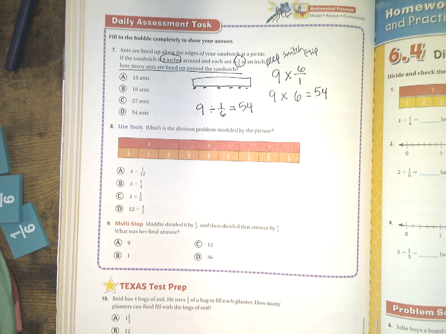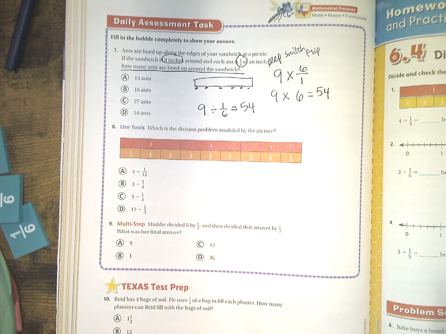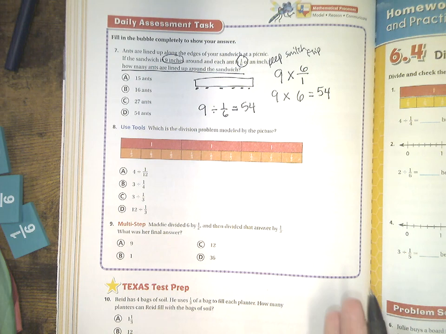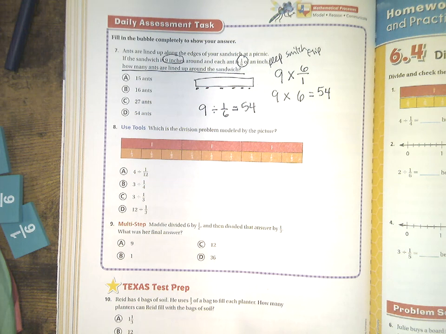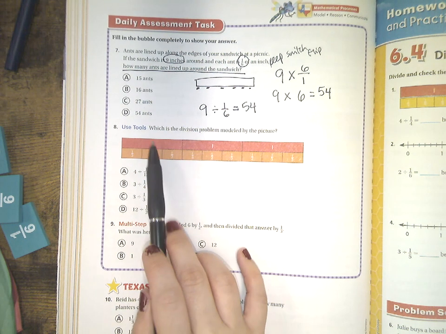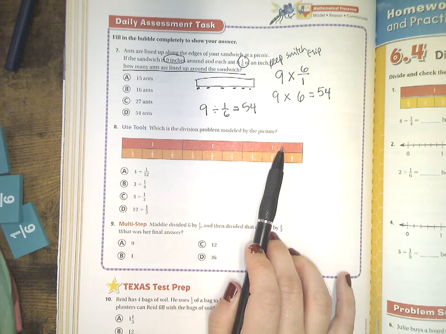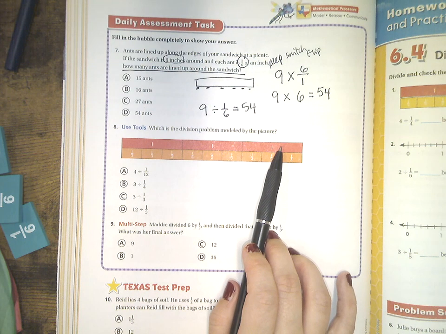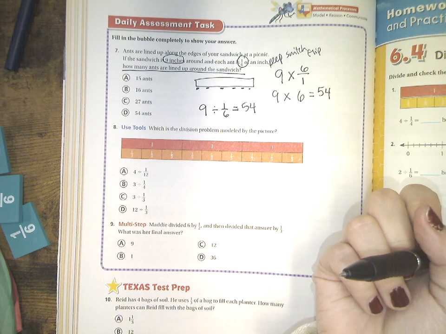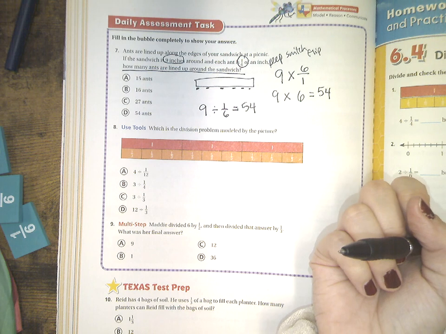Okay? So, which is the division problem modeled in the picture? Remember, this is the type of question you're going to get asked on your cumulative test next week. It's asking you to look at the model and see what's represented. I'm not having to represent it myself. I'm having to recognize the model. So first of all, I see that there are how many poles? 3. So what can I do? I can eliminate something. What can I eliminate?